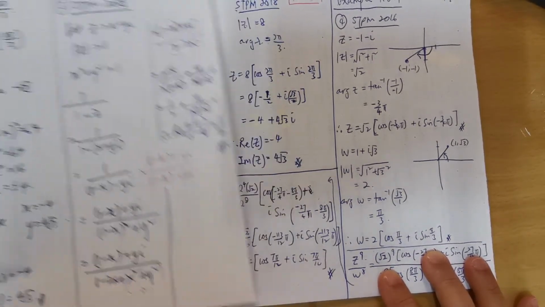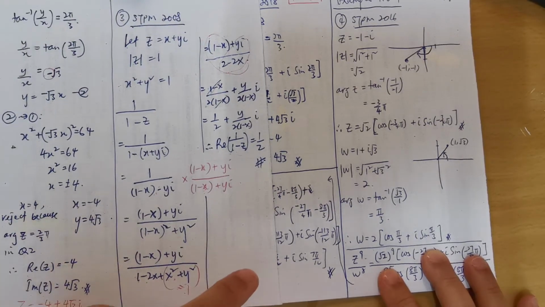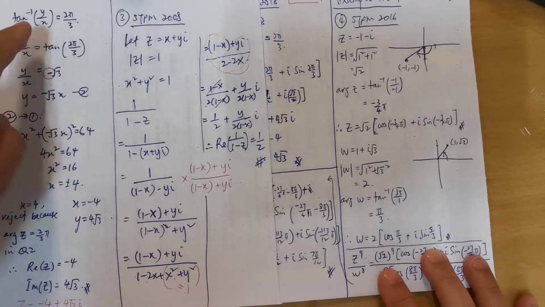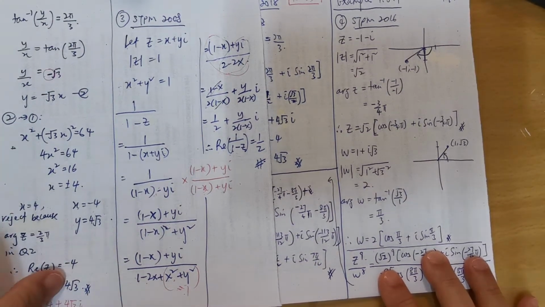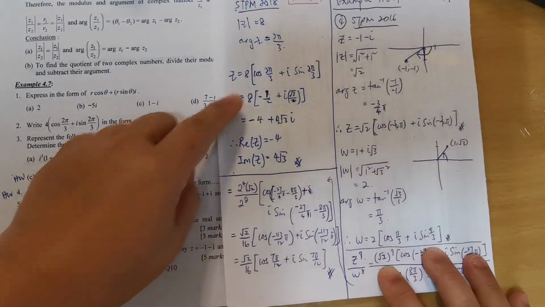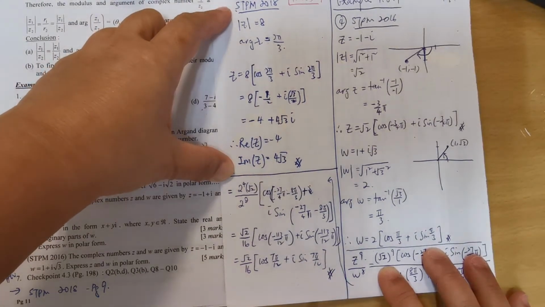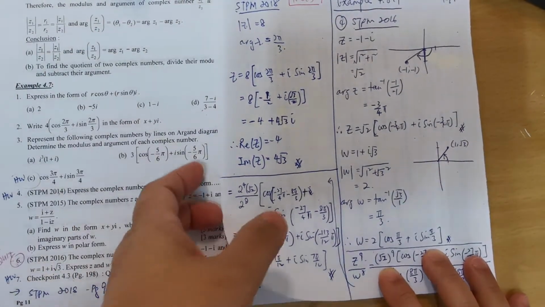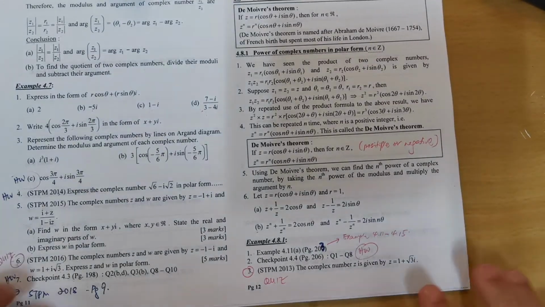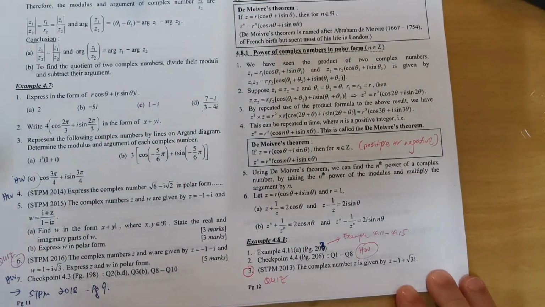Just now we have two equations, right? x squared plus y squared equals 8. Then get this one. Then solve simultaneously. This is longer. All right. So if you do it in polar form, it's very short. See? Okay. So for this part, I will stop here.